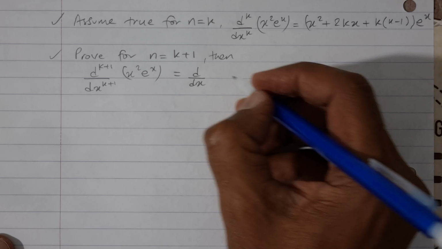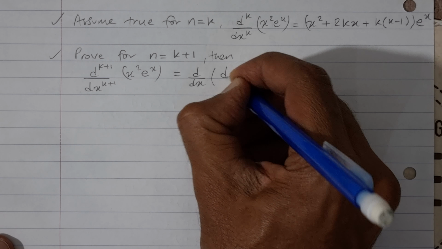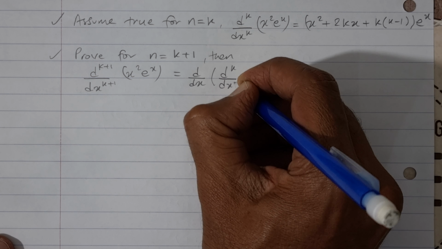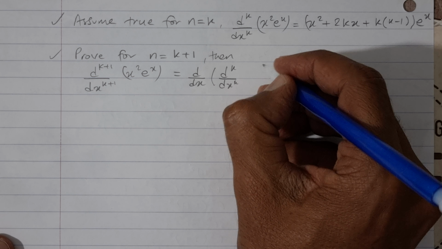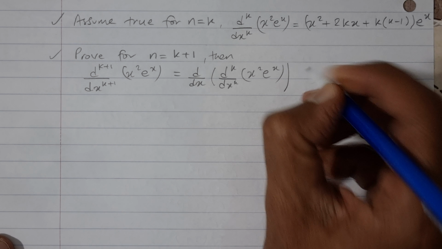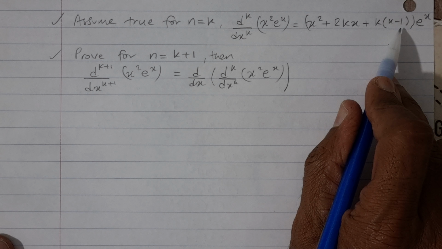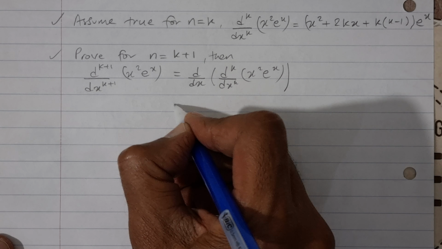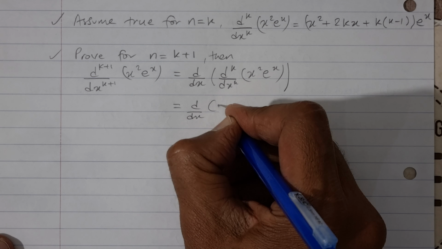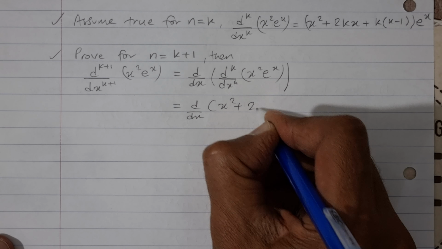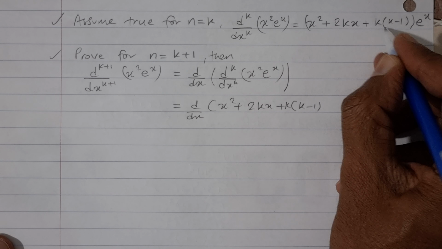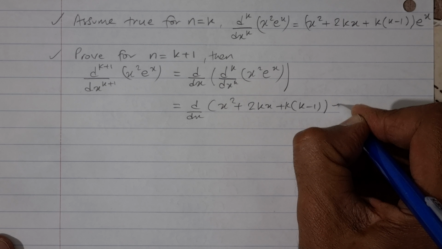So d dx of d to the k over dx to the k of x squared e to the x. This was the assumption that this was true. So what we're saying then is d dx of x squared plus 2kx plus k times k minus 1, and then all of that times e to the x.